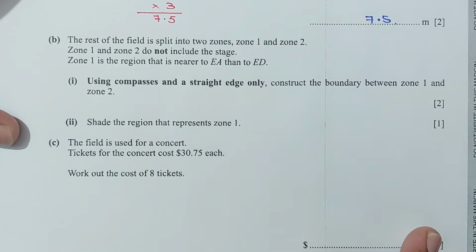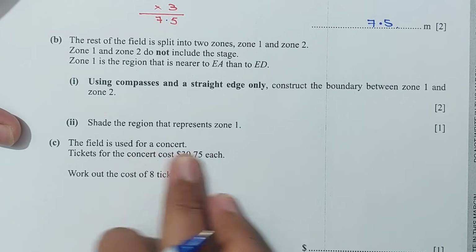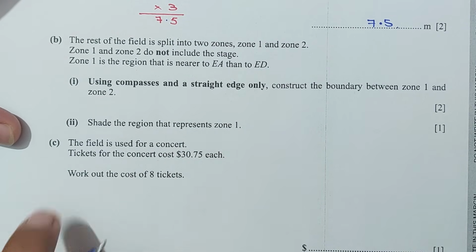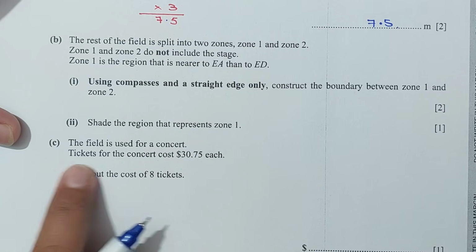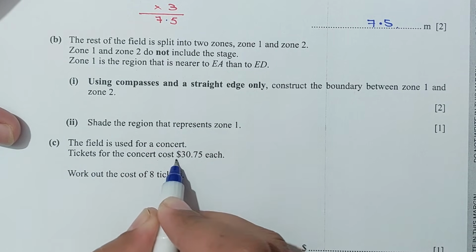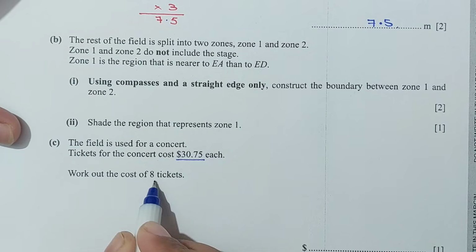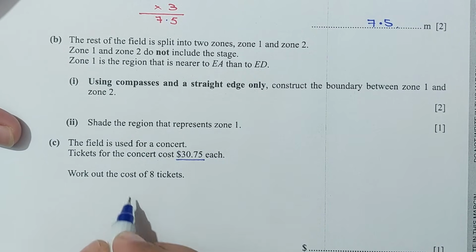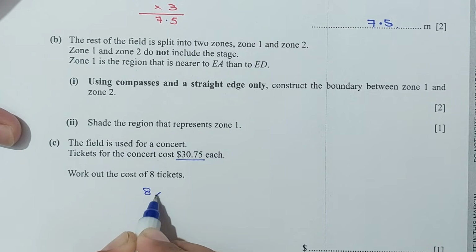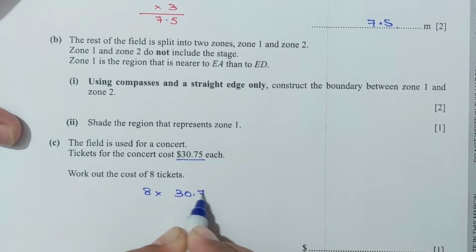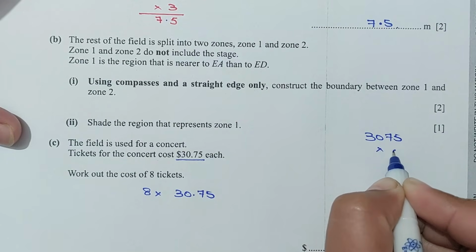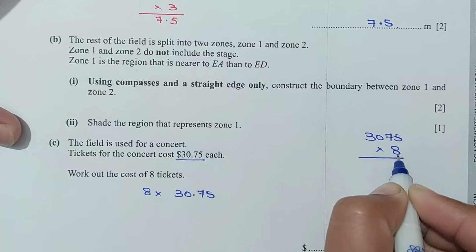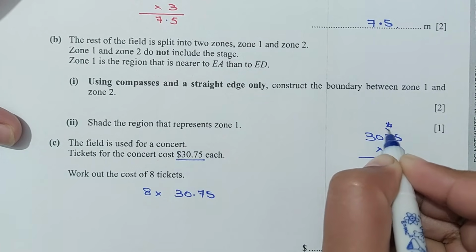Right. Now for part C, the field is used for a concert, the whole field, which has zone 1, zone 2 and the stage. The tickets for the concert cost this much each. Work out the cost of 8 tickets. It's pretty simple. If the cost of 1 ticket is 30.75, then the cost of 8 tickets would be 8 times 30.75. So 3075 times 8. 5 times 8 would be 40, write 0 and carry 4.